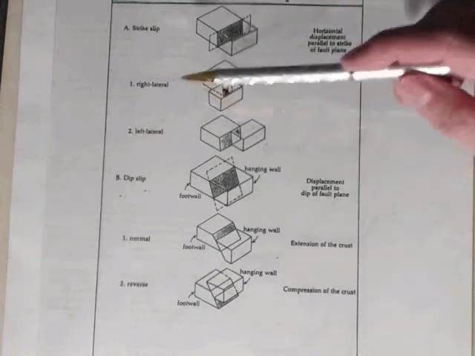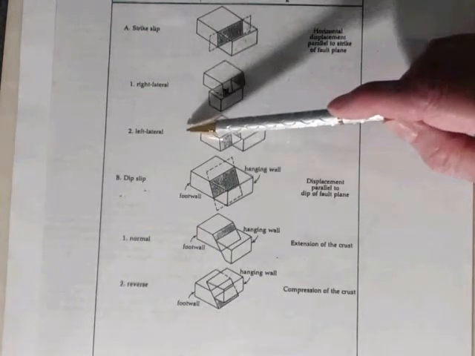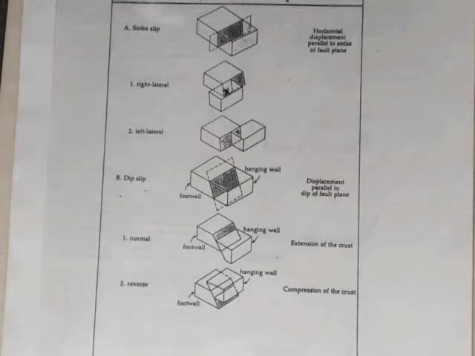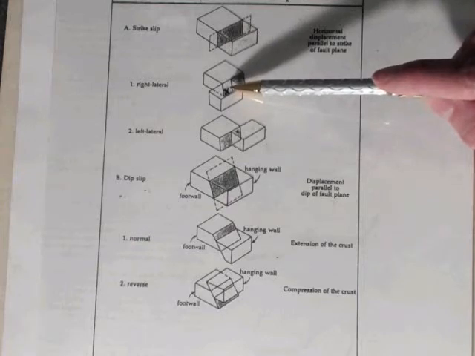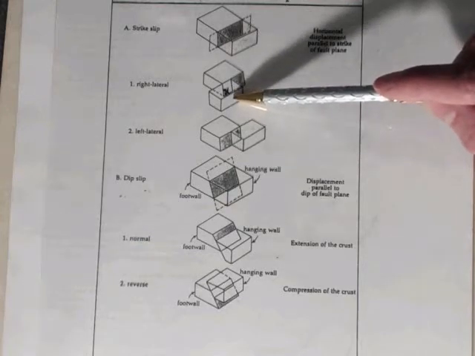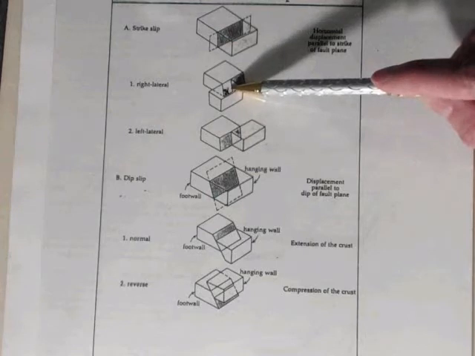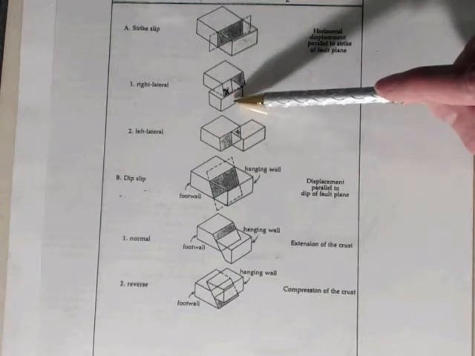These varieties can either be right lateral or left lateral, depending on which direction the displacement is going. The way you figure out your strike-slips is you stand on one side of the fault line, I've drawn a little X here, and you look across to the other side.